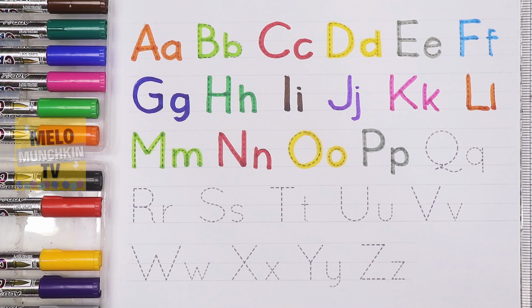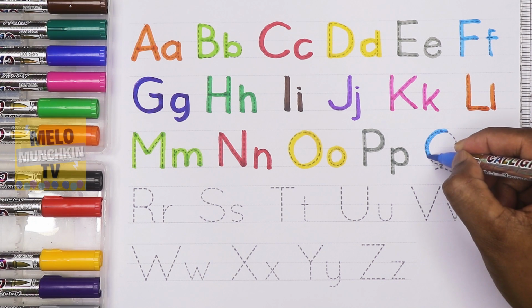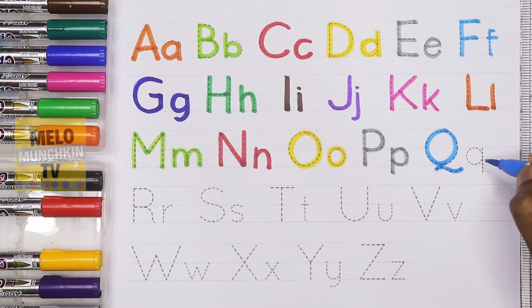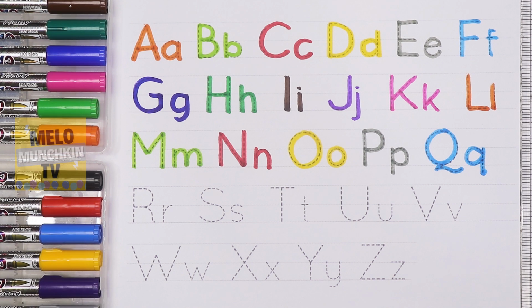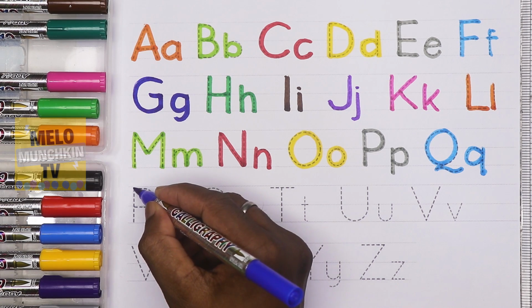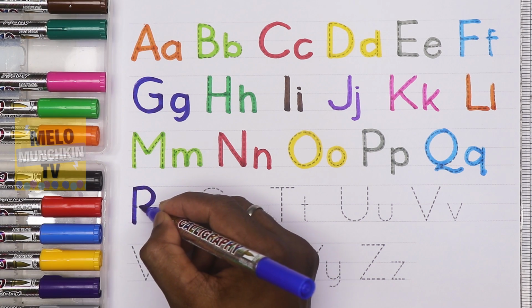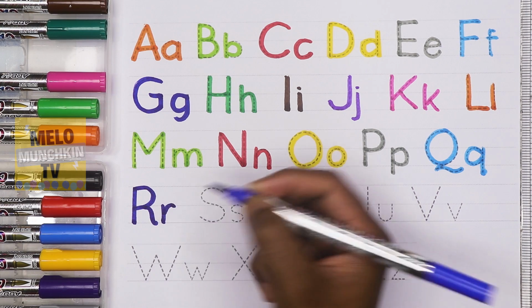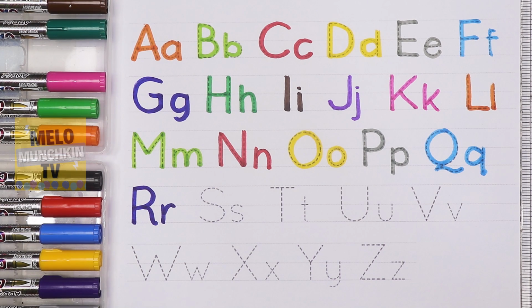Blue color. Q, capital Q for queen. Q, small q for queen. Dark blue color. R, capital R for rose. R, small r for rose.